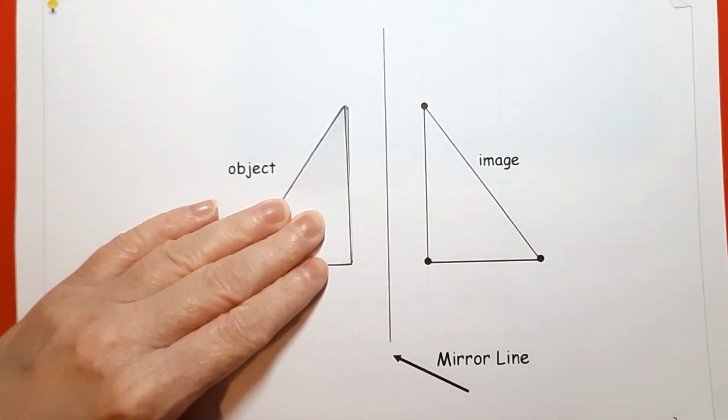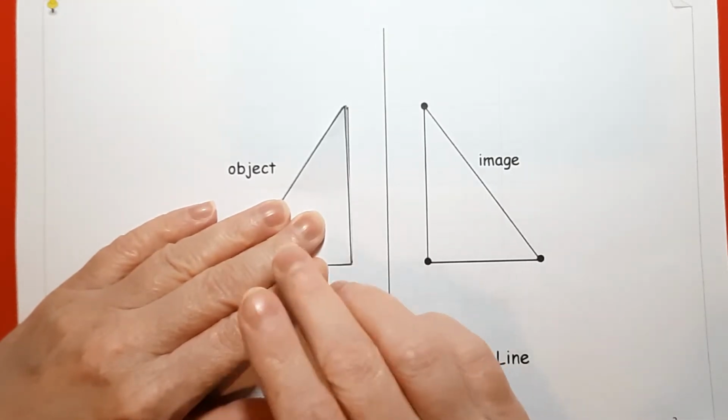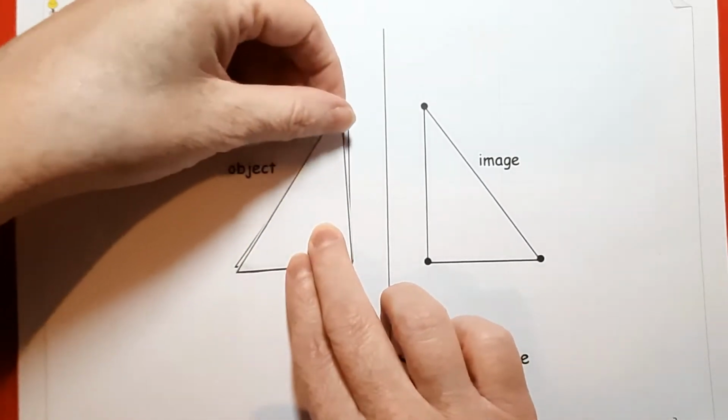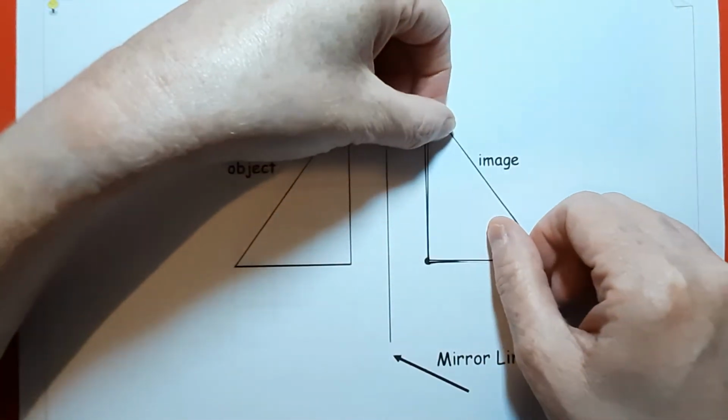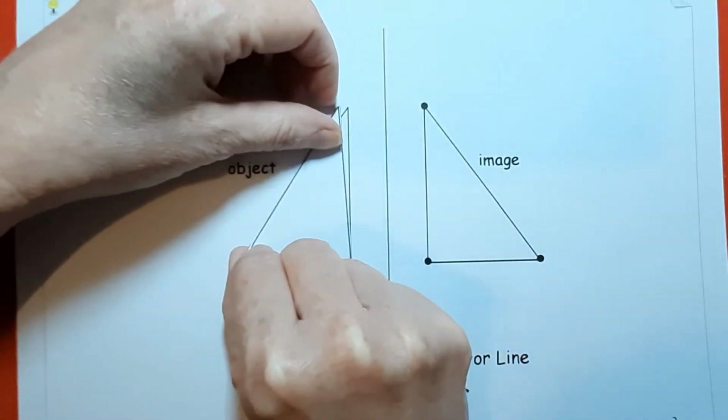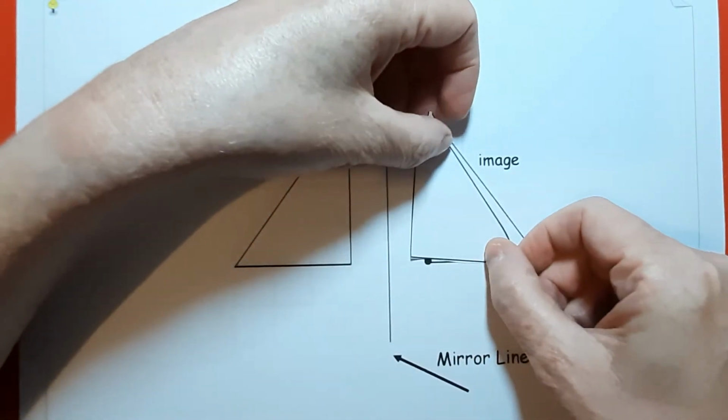The other important thing is to remember when we think back to the writing is that we need to flip or turn the object over when we reflect it. So you can see there that it has been flipped or turned over.